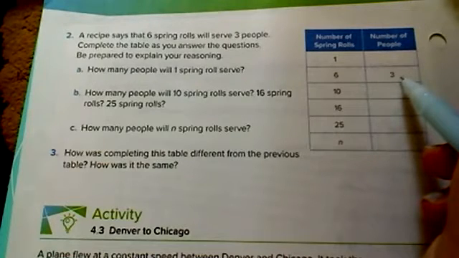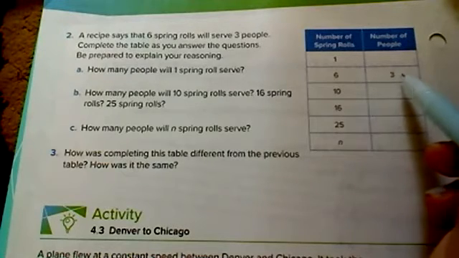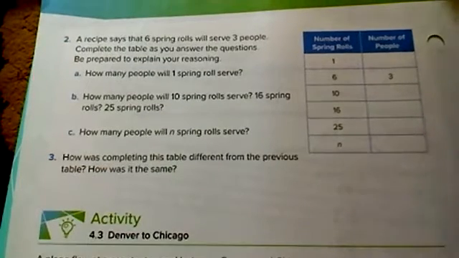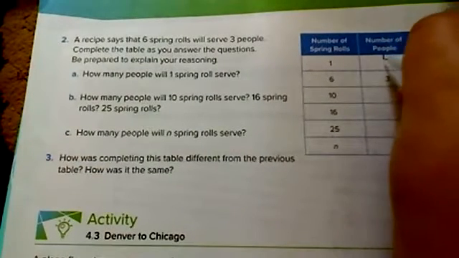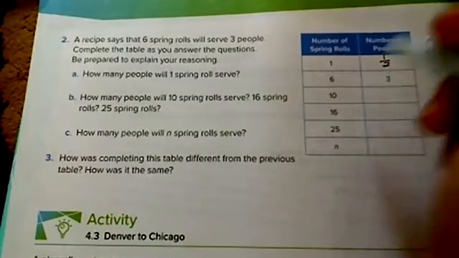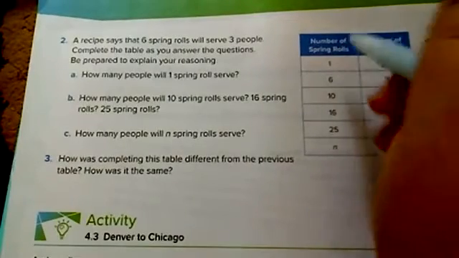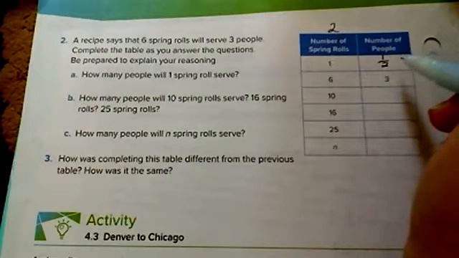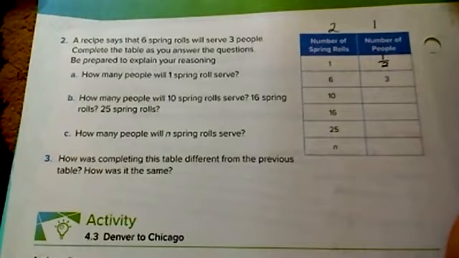Then if we divide it again, we would get half a person. So we would be able to feed half a person. If we had another box here for 2, it would be 2, 2, 1. So 2 spring rolls feed 1 person.